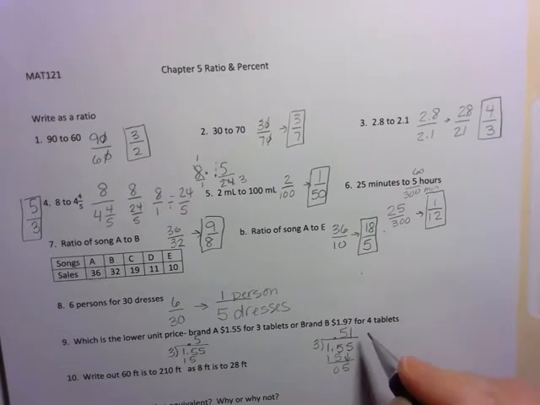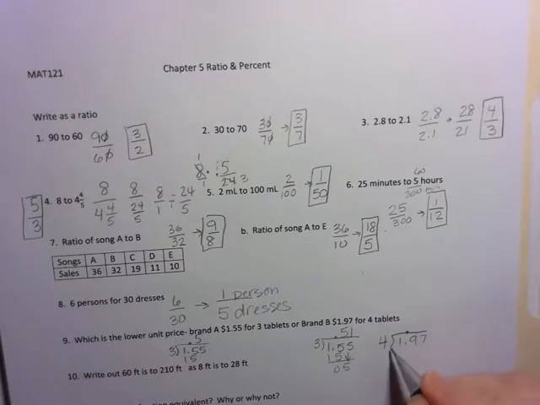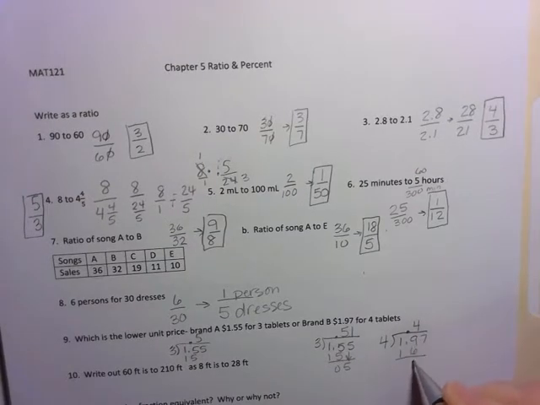And now I am going to divide $1.97 by 4. So 4 goes into 19 4 times, which is 16. 3 is less than 4, so this number up here is correct.